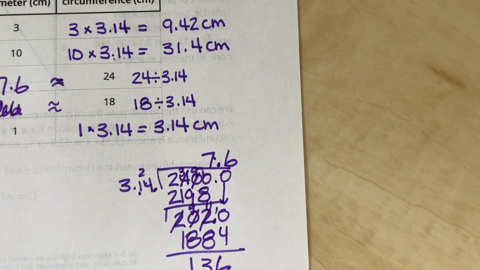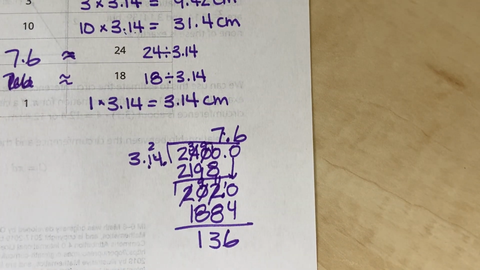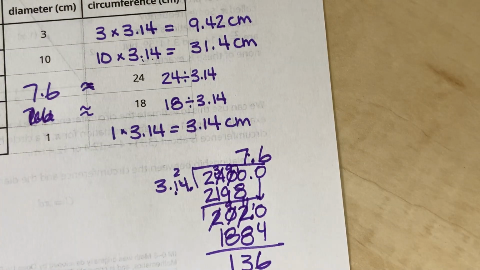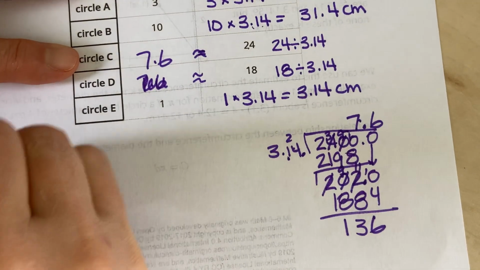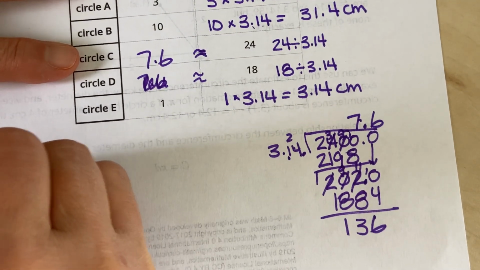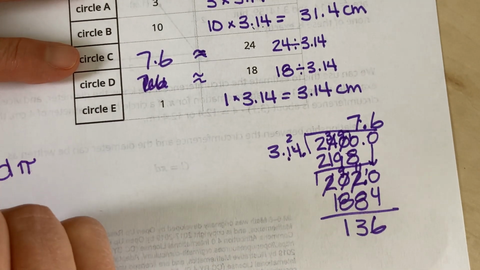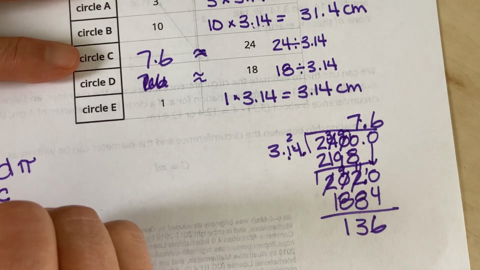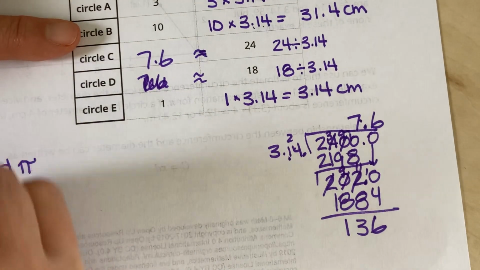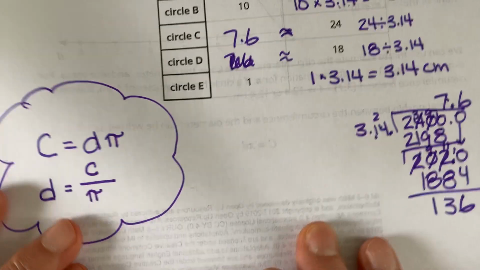And then I would do the same thing with the 18. I literally on a calculator would just do 18 divided by 3.14. Okay? So the key things you're getting out of this lesson are how to find circumference and how to find diameter if you're given circumference. So if I want to find the circumference, it's my diameter times pi. If I want to find the diameter, it is circumference divided by pi. Those are the two formulas you need for this lesson. Okay? All right. That is about it for that.